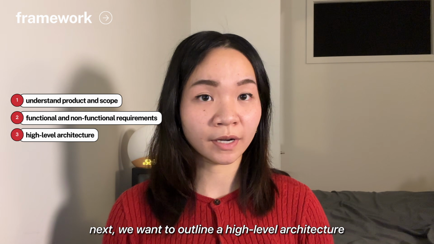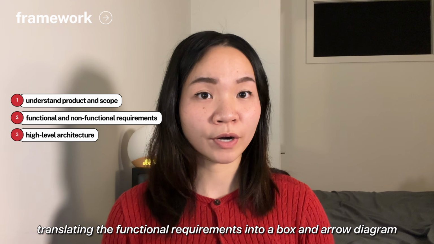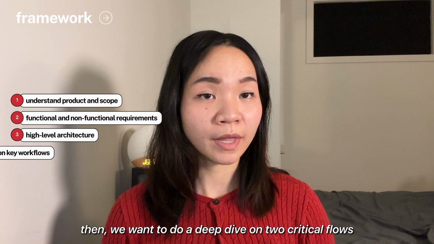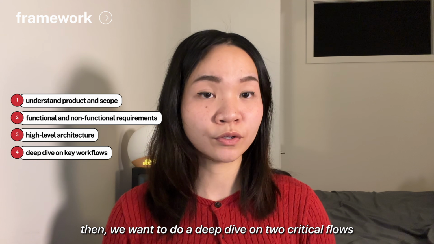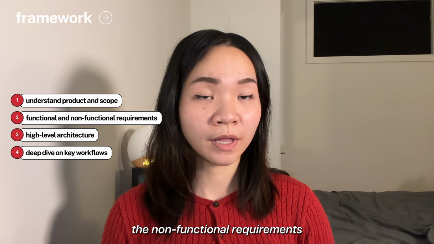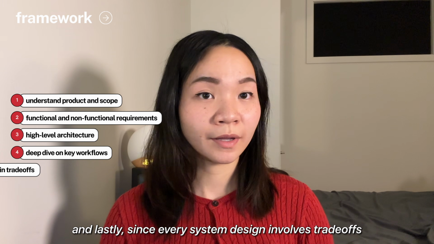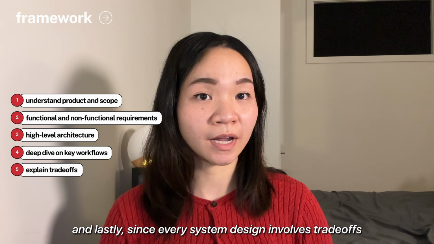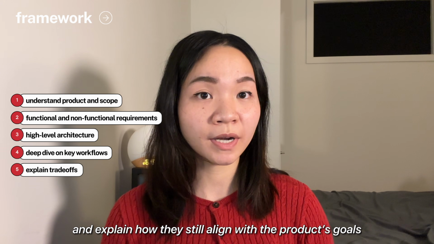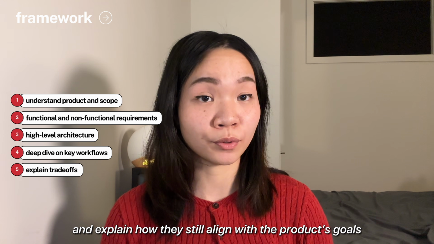Next, we want to outline a high-level architecture, translating the functional requirements into a box and arrow diagram. Then we want to do a deep dive on 2 critical flows and refine the design to reflect how you'd support the non-functional requirements. And lastly, since every system design involves trade-offs, you should call out the ones you're making and explain how they still align with the product's goals.